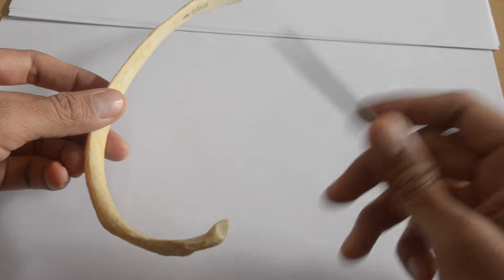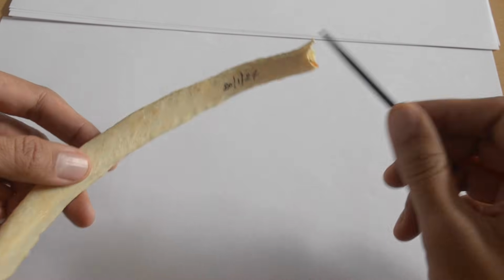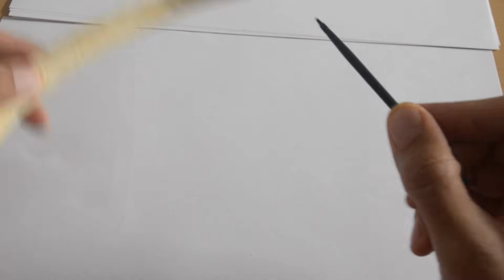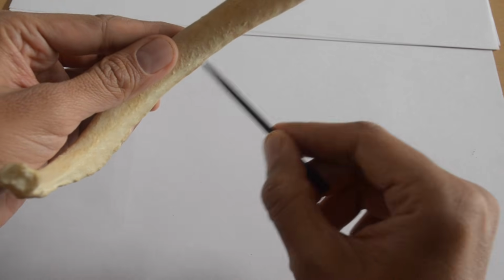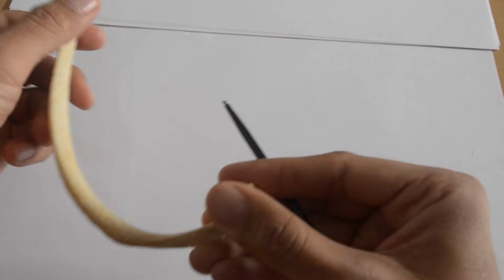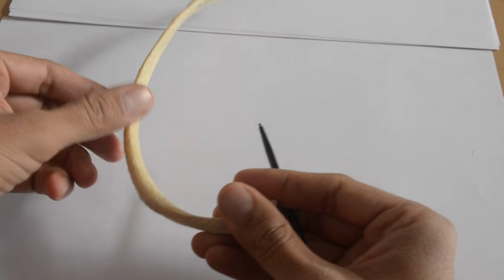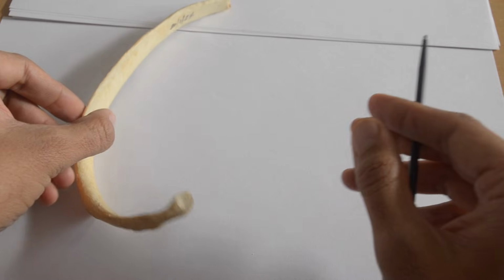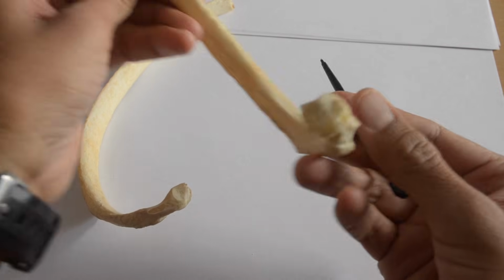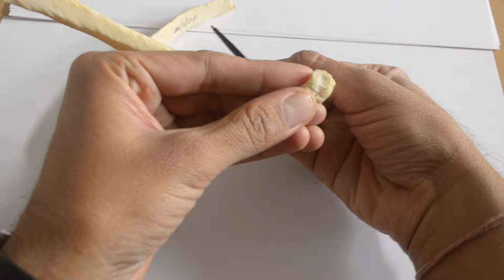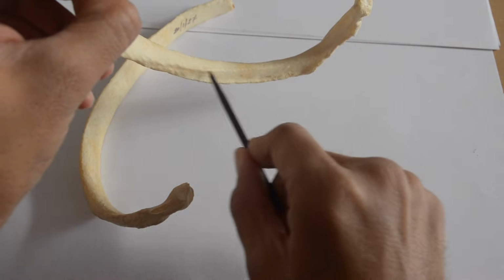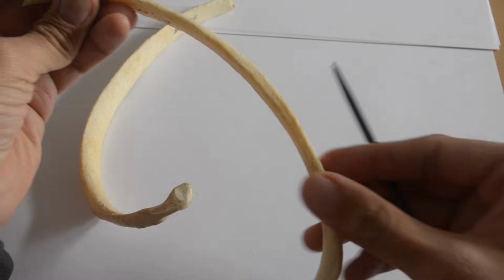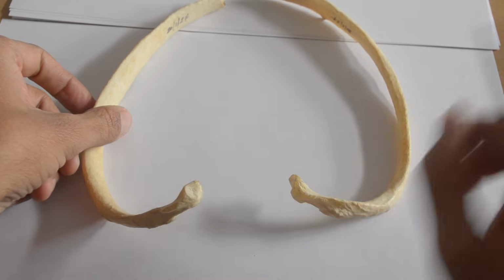Regarding site determination, now we know there are two ends, posterior and anterior. The anterior end has a depression, and the posterior end has a tubercle, and the shaft has the costal groove along the lower border. So this should be the lower border, this should be the upper border, and the convexity should be outward. So this is a left rib. Similarly, when you see another rib, this is the posterior end, this is the anterior end, and here you can see the costal groove along the lower border. The convexity is facing outward, so this is a right rib.